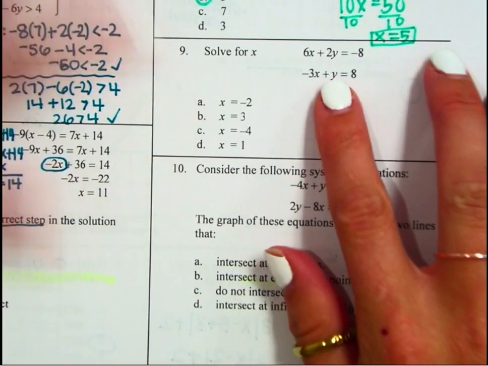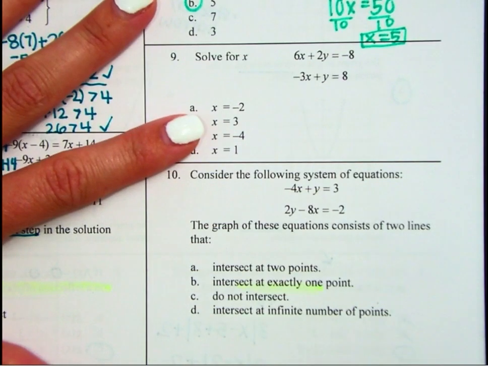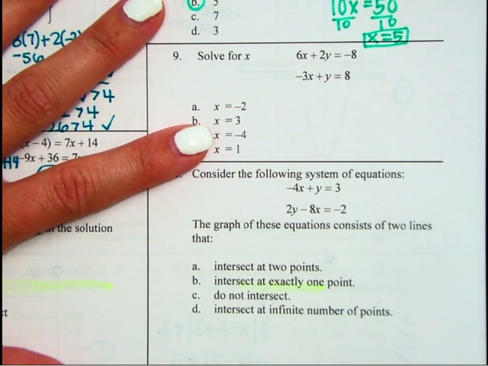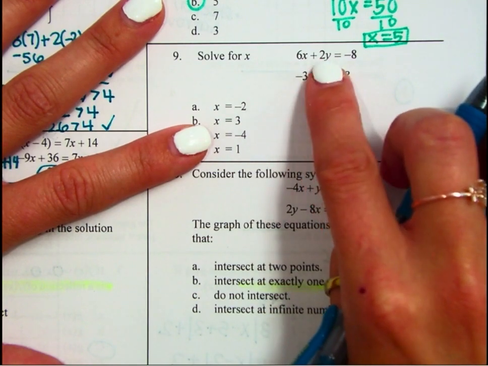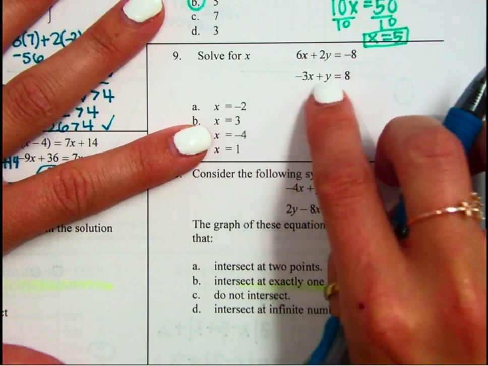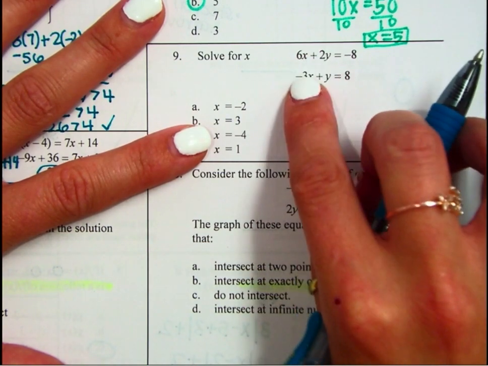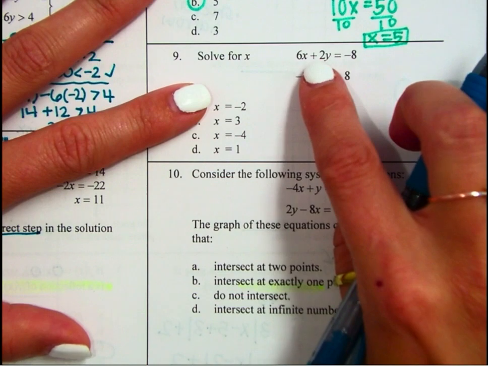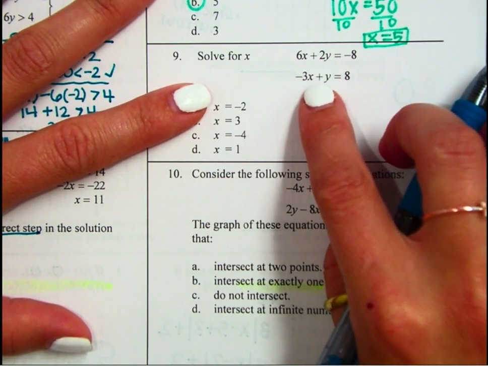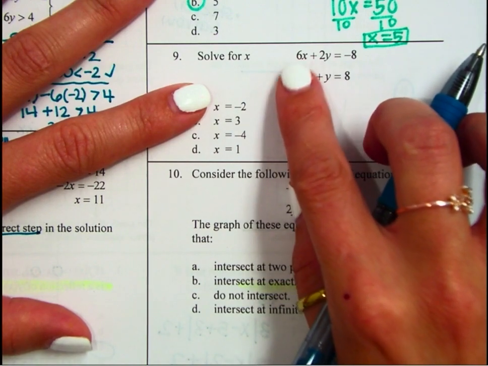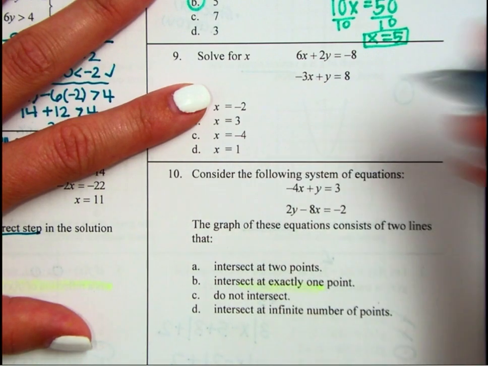Number 9, we're going to solve for x. So this is a system of equations. It's kind of small, so I'm going to write pretty small here. Okay, these are both in standard form, where it's x plus y equals the constant, x plus y equals constant. So we're going to use our combination method. To use the combination method, we're going to want the same coefficient, top and bottom, except one positive and one negative. So right here, since I have a positive 6, I can make this one a negative 6 by just multiplying by 2.